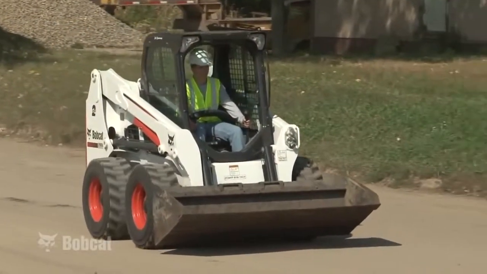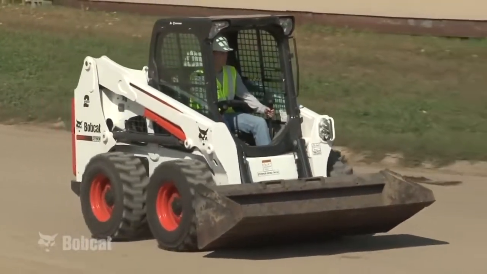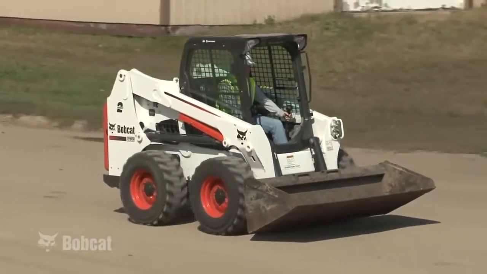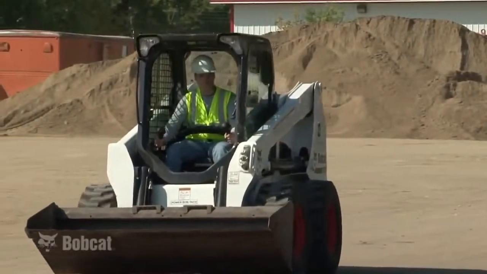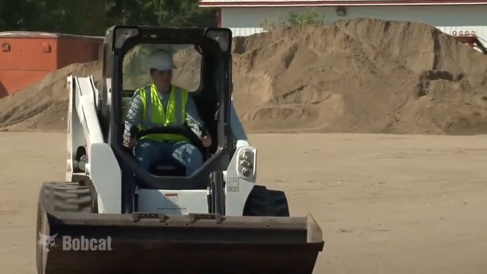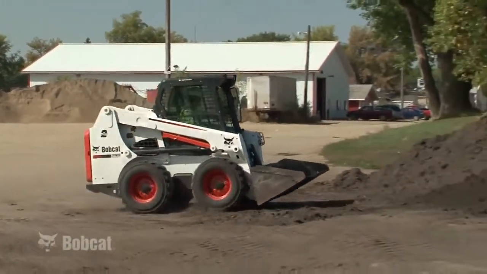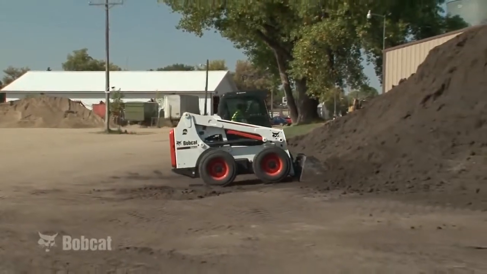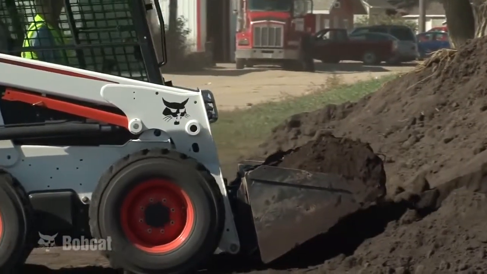Knowledge is a major ingredient for safety. Knowing yourself, your machine, and the job site all contribute to getting the job done efficiently and safely. It is important that you and everyone who operates a Bobcat skid steer loader understands proper machine operation and recognizes situations that could result in an accident, injuring yourself or someone working with you.